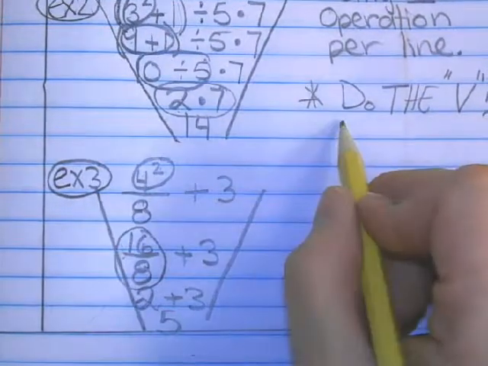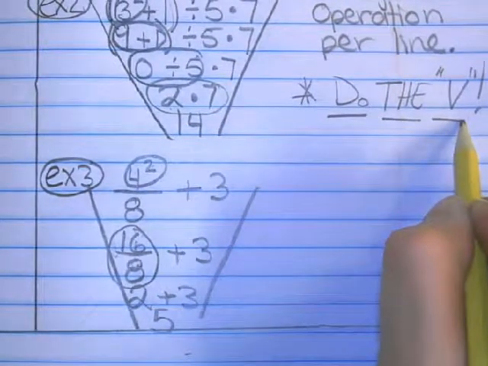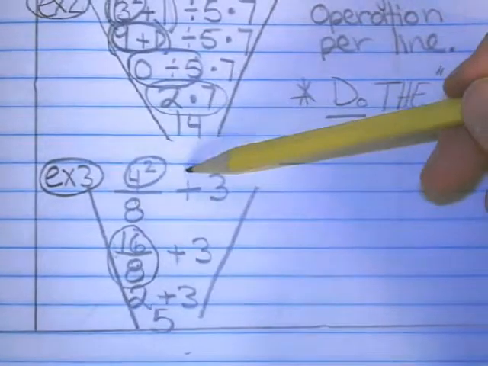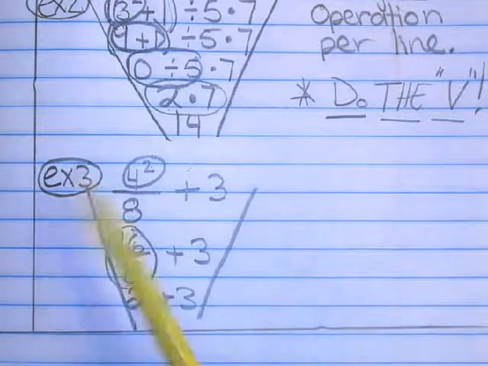So, please remember, do the V. That's what I'm going to be looking for on your homework. I'm going to be looking for you to circle operations. I'm going to be looking for you to funnel down to your answer by doing the V.